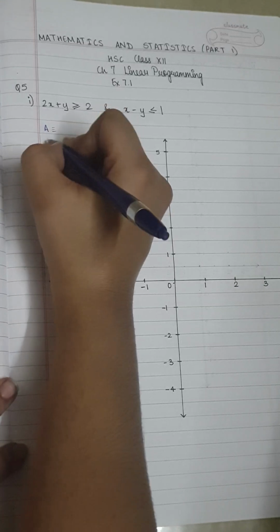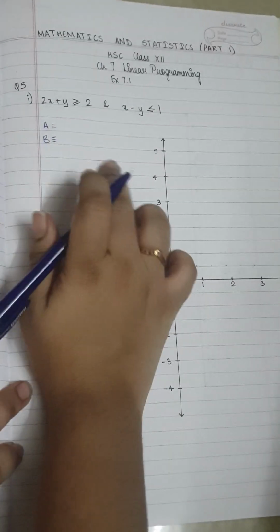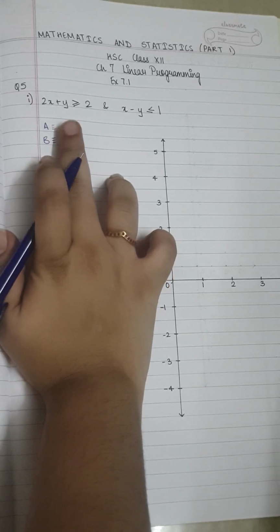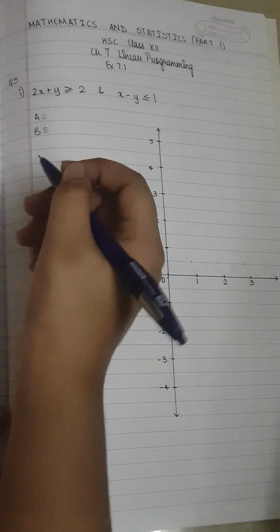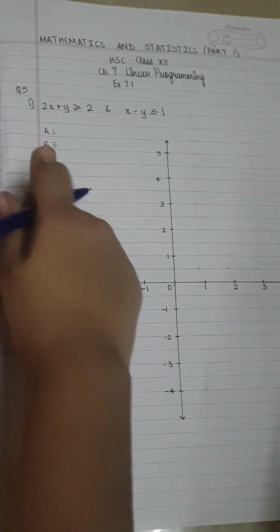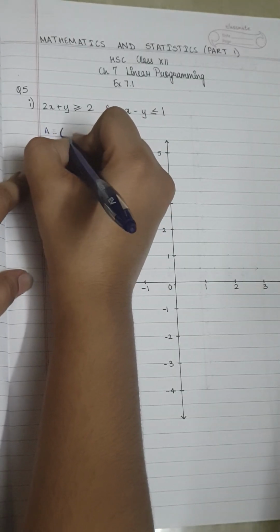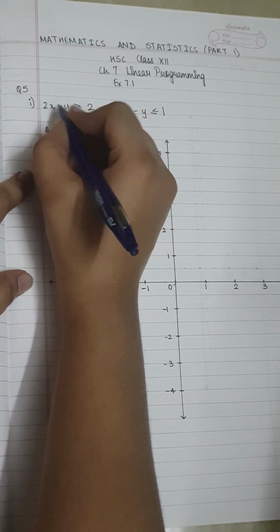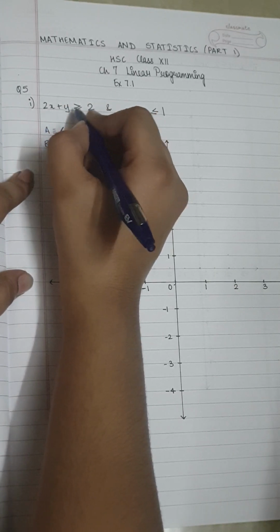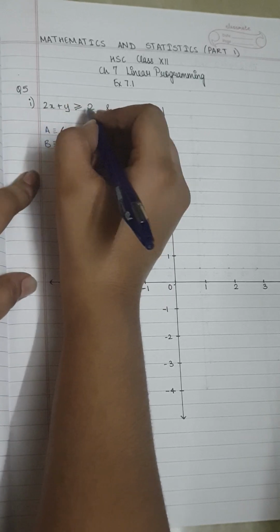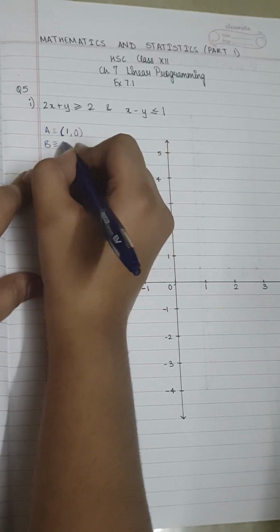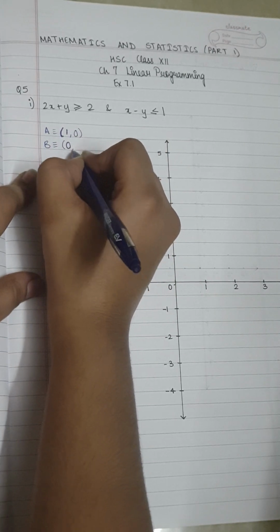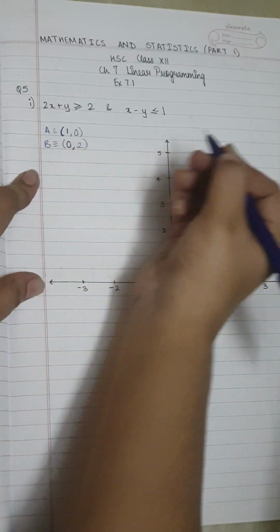So for this one, let the points on the axis be A and B. To find the line, or the region that this one is indicating, we'll find its intersection with the x-axis and then the y-axis. With the x-axis, meaning y has to be 0. If y is 0, 2x is greater than or equal to 2. Just consider this to be an equal to right now. So 2x will be equal to 2. That means x is 1. 1 comma 0. And if it is with the y-axis, that means x is 0, y is equal to 2, 0 comma 2.